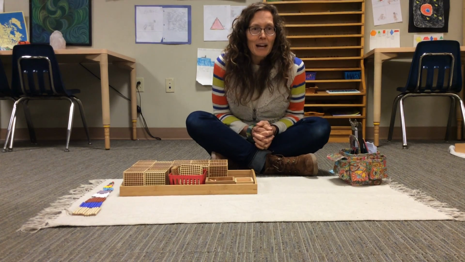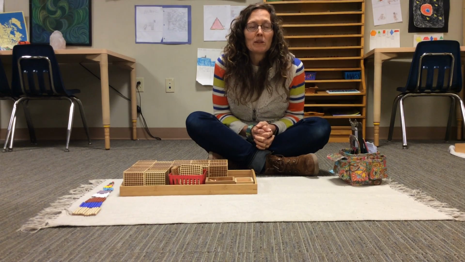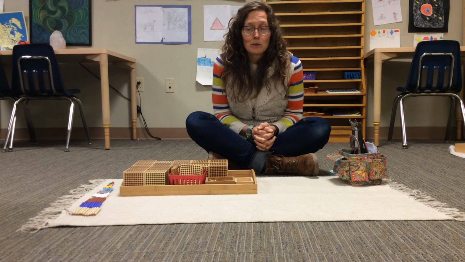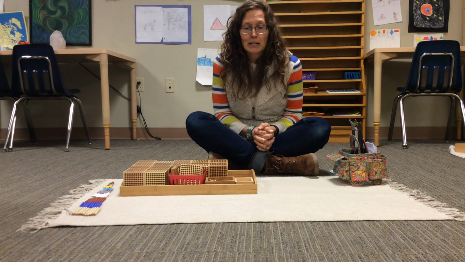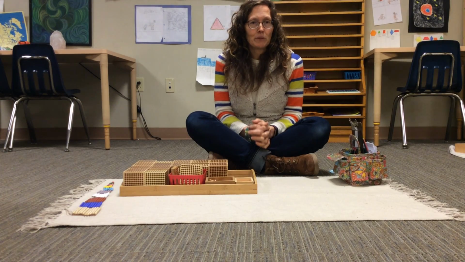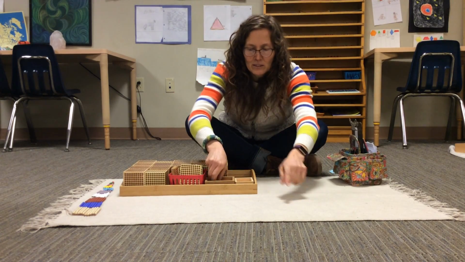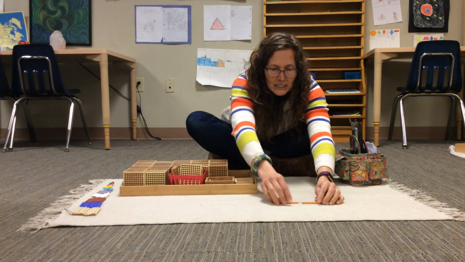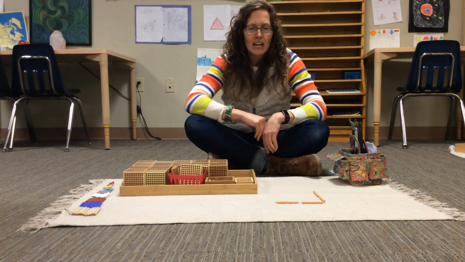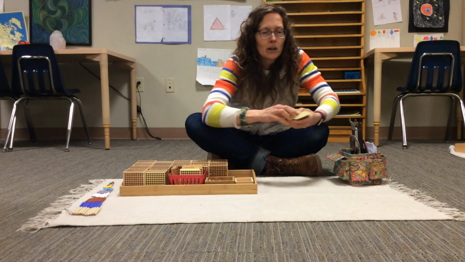I'm sure you remember last week when we practiced squaring the numbers from 11 through 20 with the golden beads. Today we're going to move on beyond 20 and do some larger squaring. Who remembers how we squared 20 with the golden beads? That's right. We knew that 20 times 20 is 20 squared. And so if we make a square with 20 on each side, we can fill that in with 400 squares.